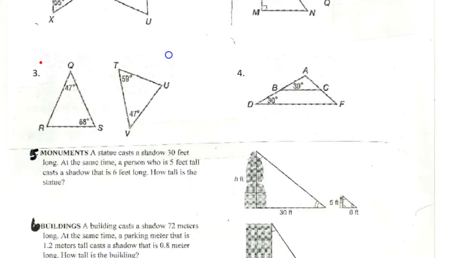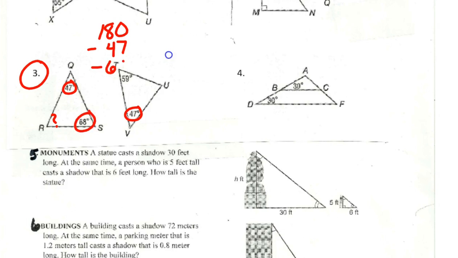Let's determine whether these two triangles are similar. And if they are, we'll write a similarity statement. So you'll notice that we have one angle that's the same, which is 47 degrees, but we need two. So let's find this missing angle for R. So once again, I'm going to take 180 degrees and I'm going to subtract the two measures that I know for that triangle, the 47 and the 68.